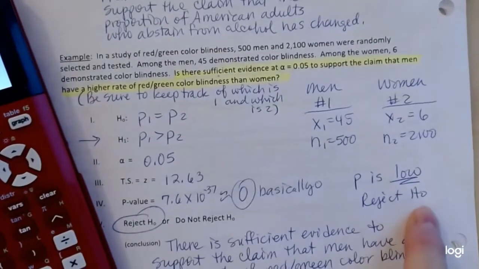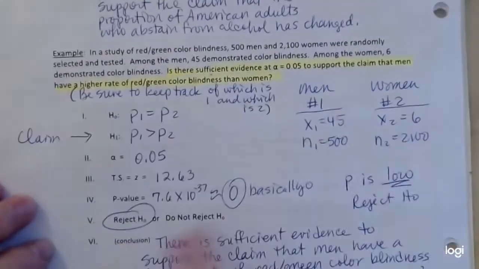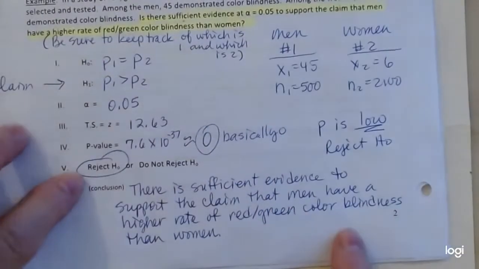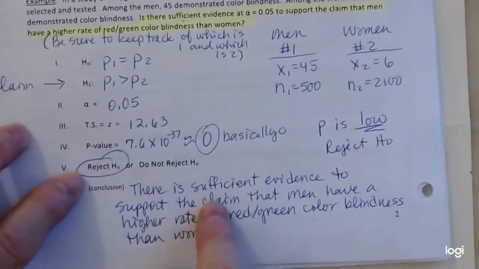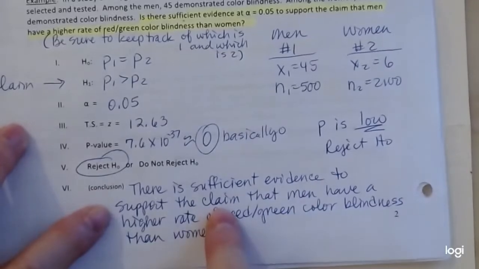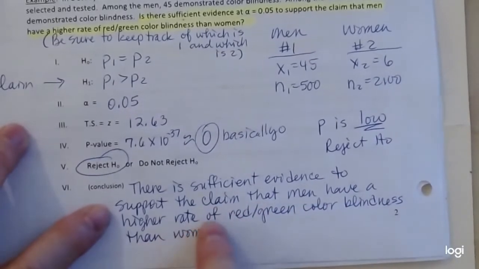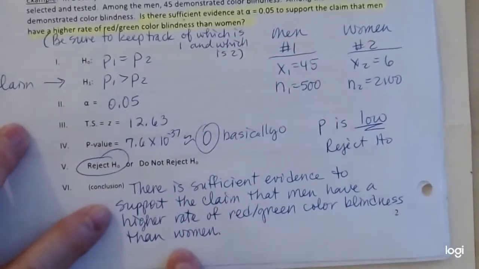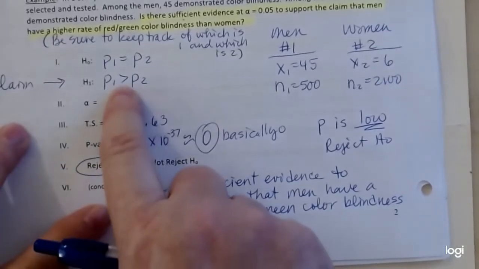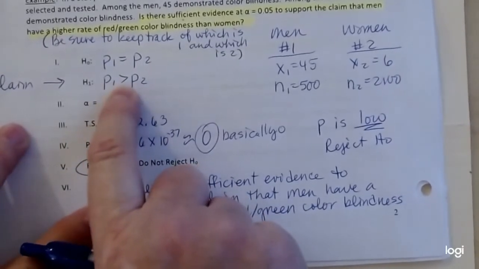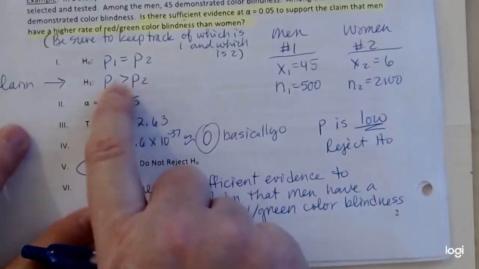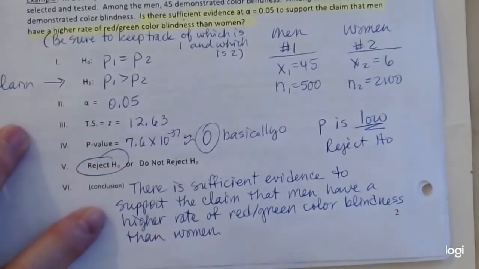We reject H naught. And our conclusion when we reject H naught, remember, is that there is sufficient evidence to support the claim that men have a higher rate of red-green color blindness than women. So our claim was that men have a higher rate of color blindness, and that is what's supported by this evidence. All right.